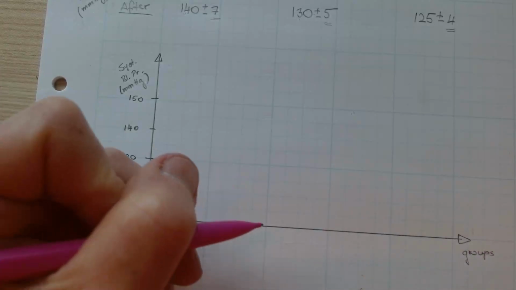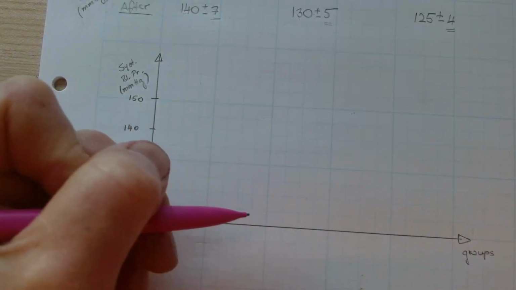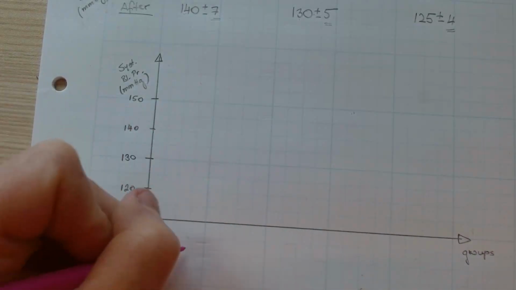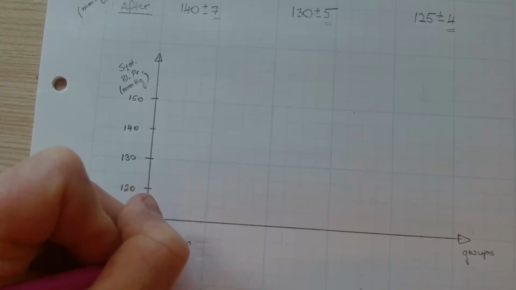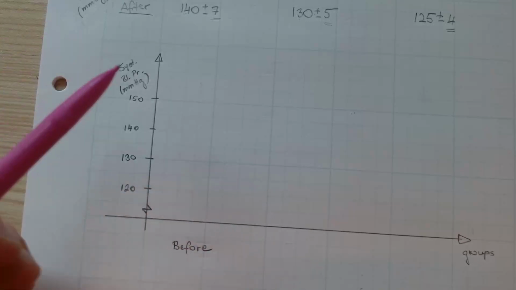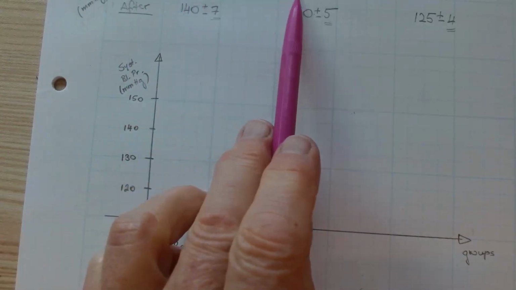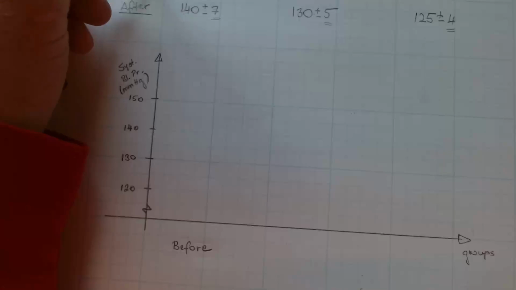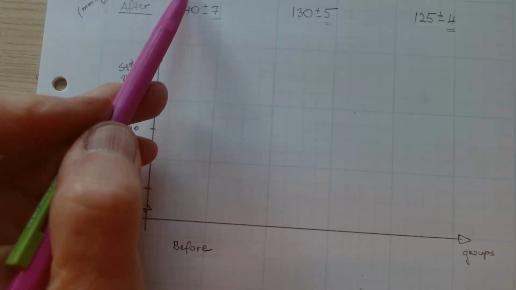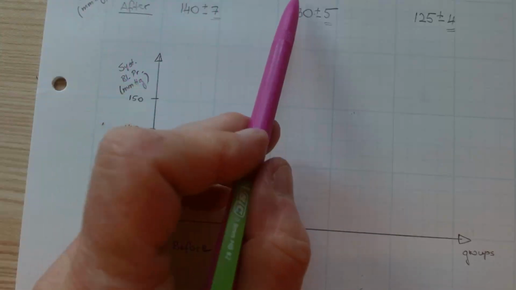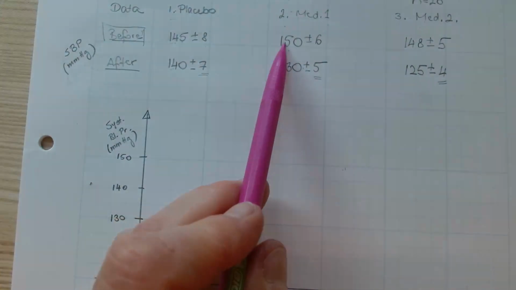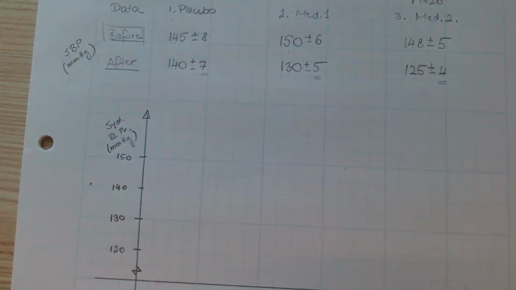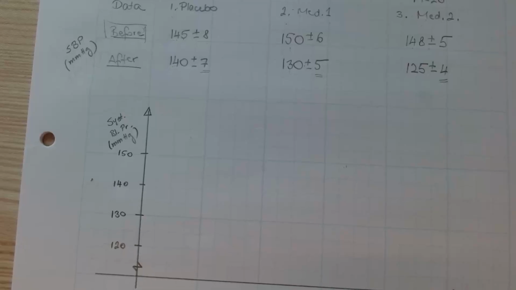How about we just start to add the before treatment in here to see that the groups are really not different before we start. Again, the mean is 145. Definitely it's different than 150 and 148, but we will see are they really truly different?